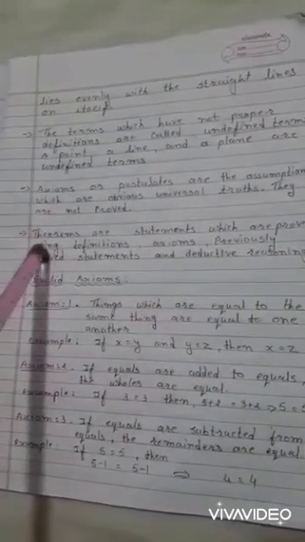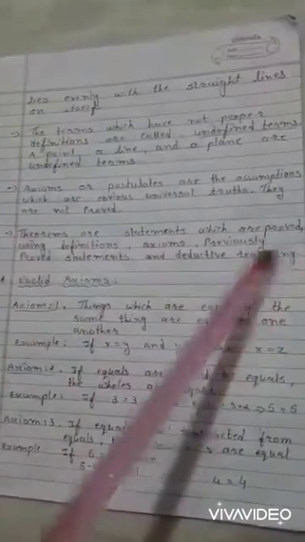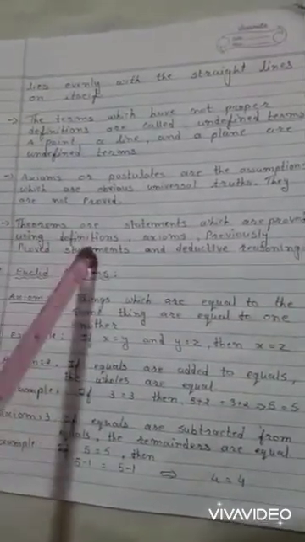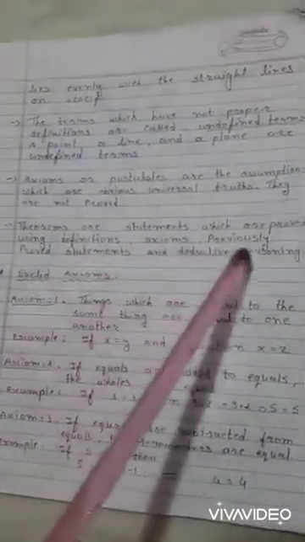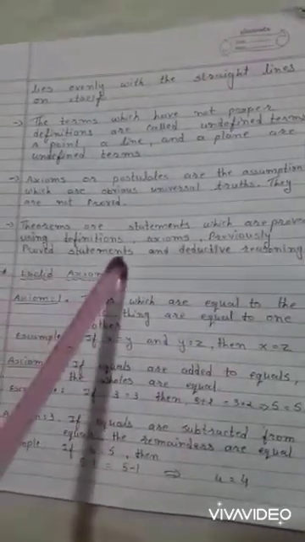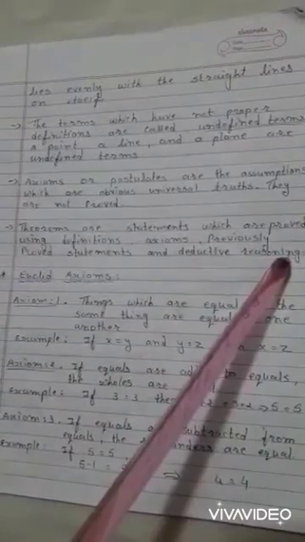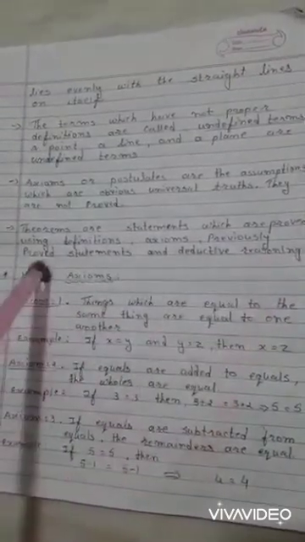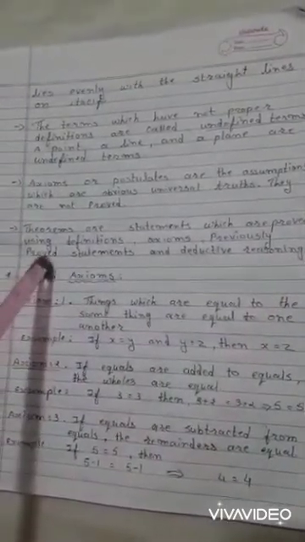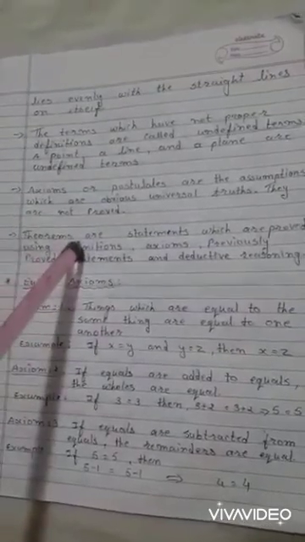Theorems are statements which are proved using definitions, axioms, previously proved statements, and deductive reasoning. It means it is compulsory to prove the theorems.